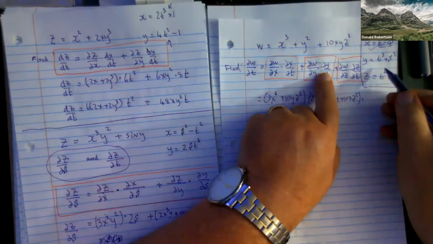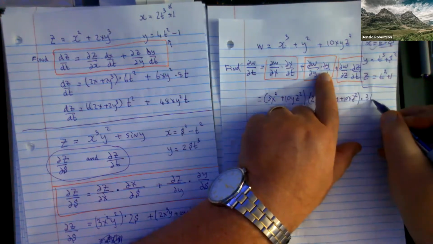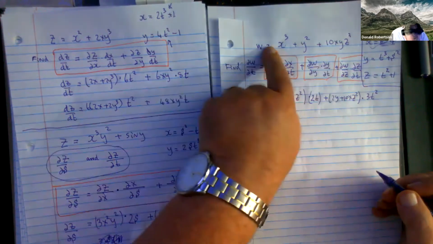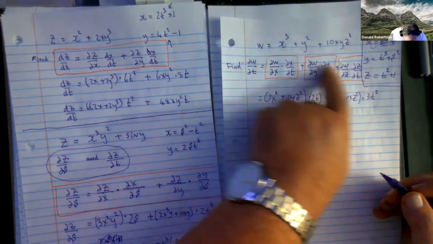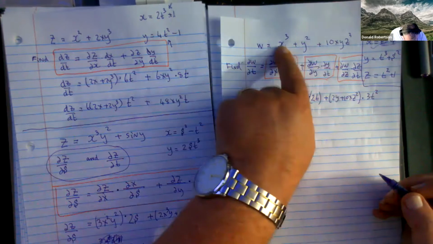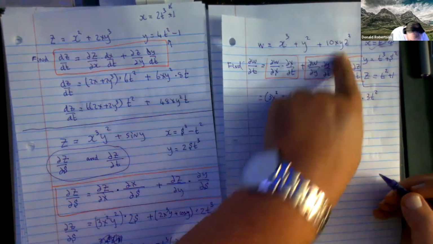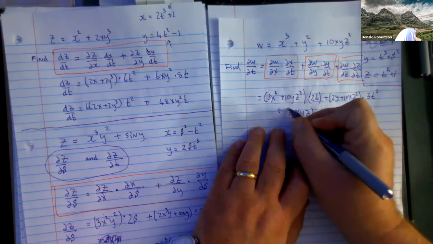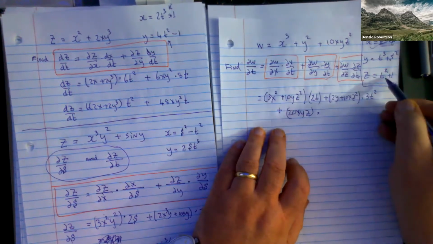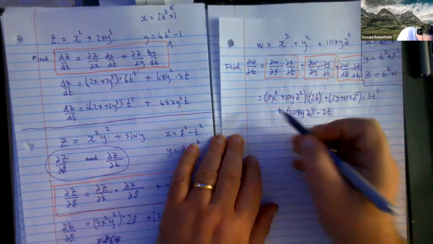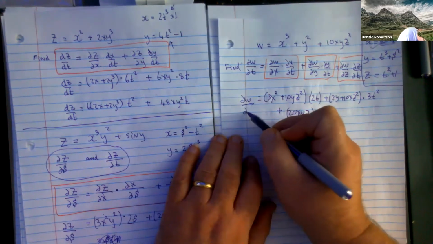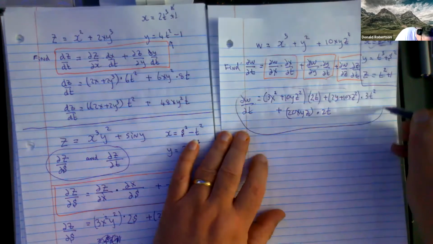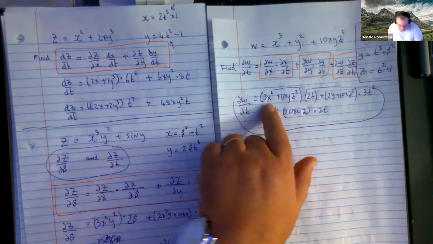And you differentiate with dy by dt, which gets me 3t squared. And then the third one, if you differentiate this with respect to z, nothing, 20xyz times dz by dt, which is just 2t. So the partial derivative of this original function with respect to t is this expression here.